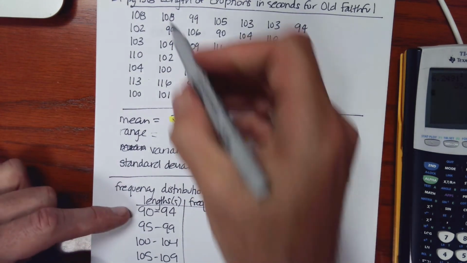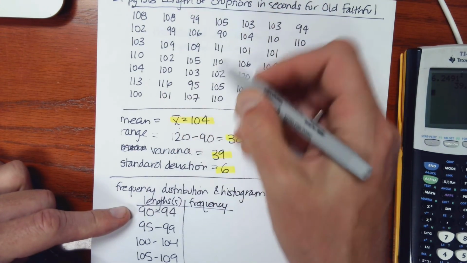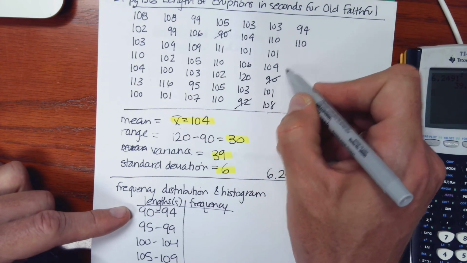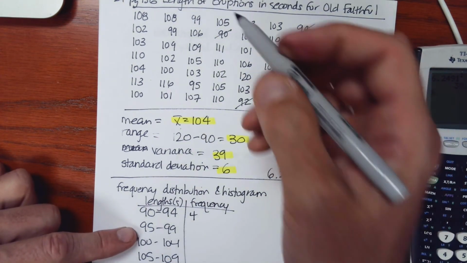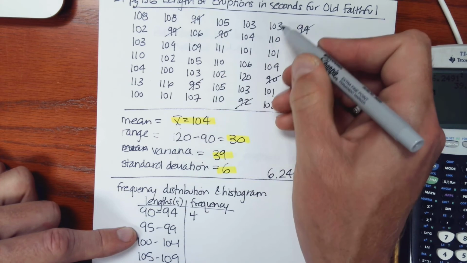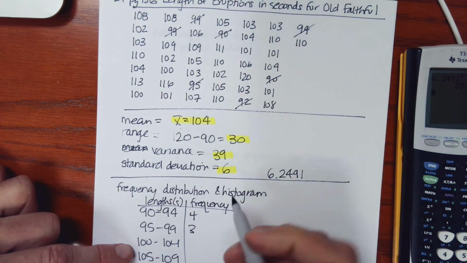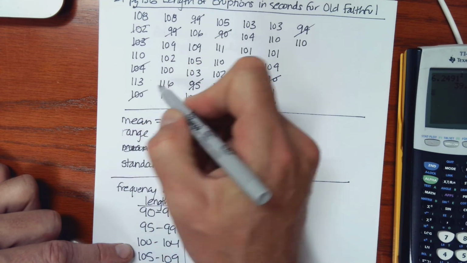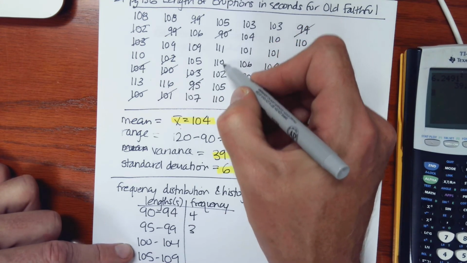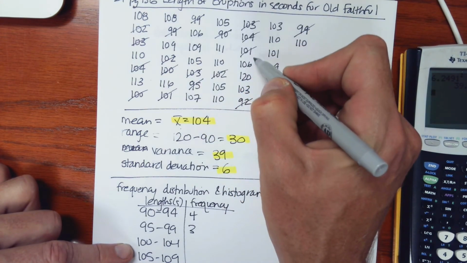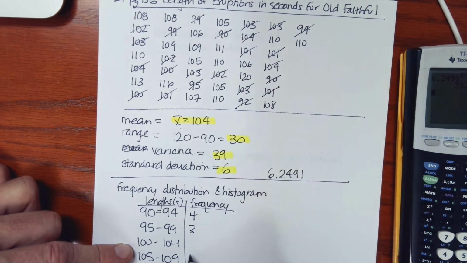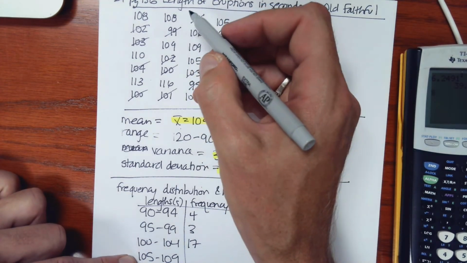So in the 90 to 94 range, about 1, 2, 3, 4, and in the 95 to 99, I've got 1, 2, 3. 100 to 104, 1, 2, 3, 4, 5, 6, 7, 8, 9, 10, 11, 12, 13, 14, 15, 16, 17, and 105 to 109.